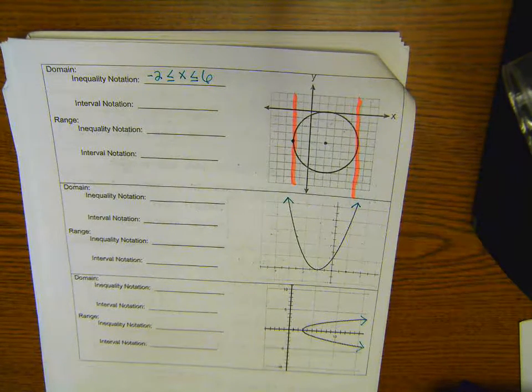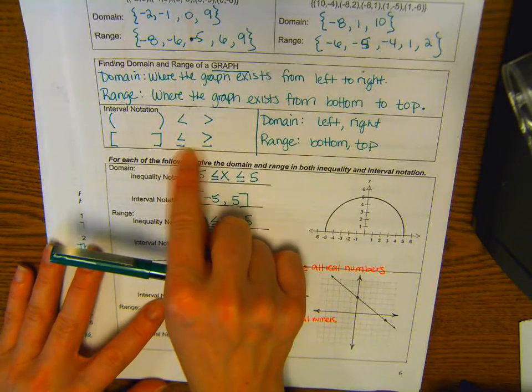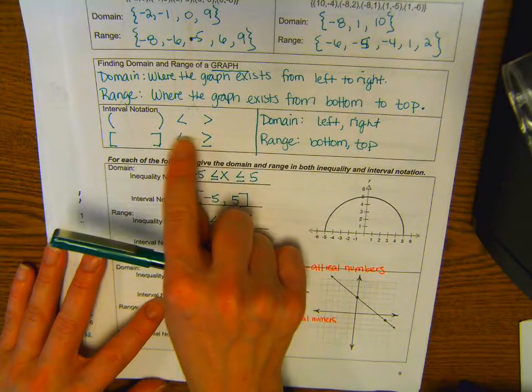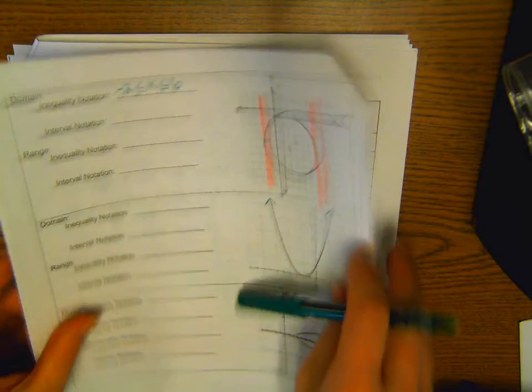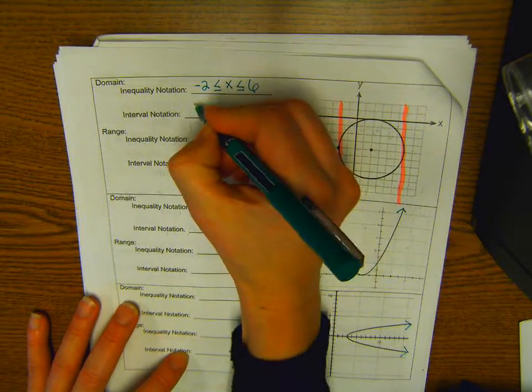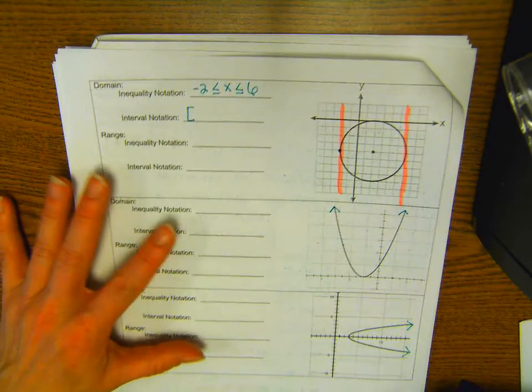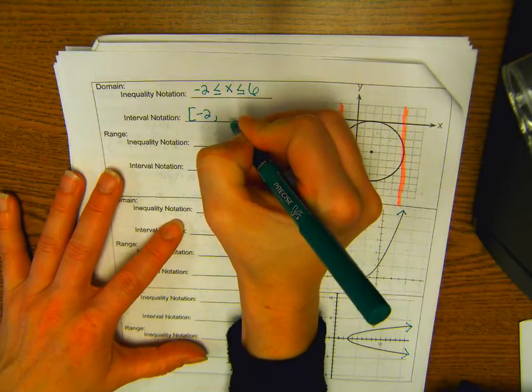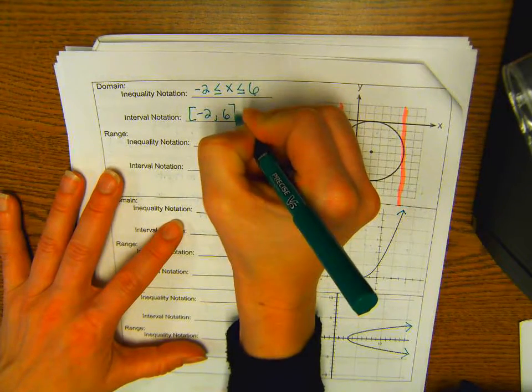Tell me first of all, bracket or parenthesis? Bracket. What made you choose that, Abby? When we use the less than or equal to, we use a bracket, and if it's just less than or greater than, we use a parenthesis. Okay. And these ones were "or equal to," so we're going to write bracket. And then what's the first number I'm going to write? Negative 2, comma, 6. Okay.